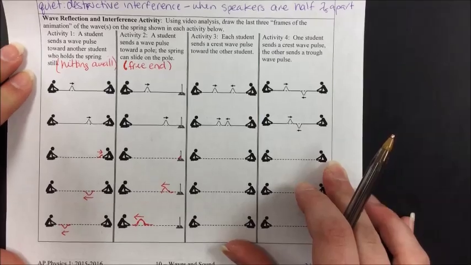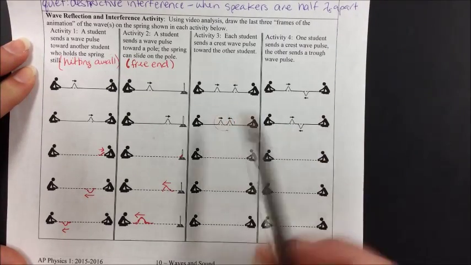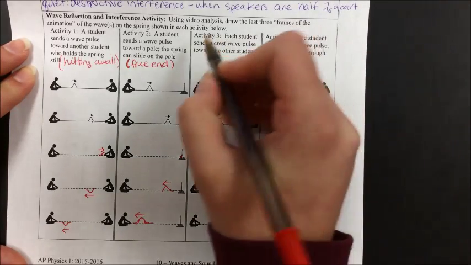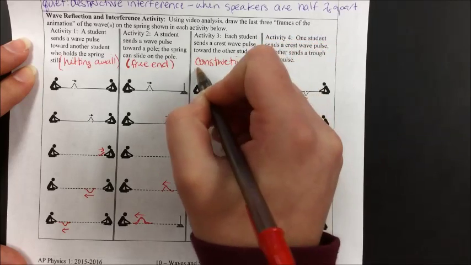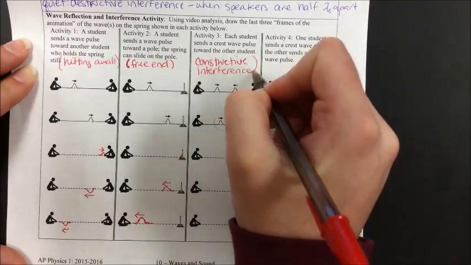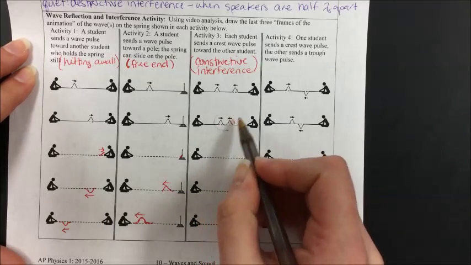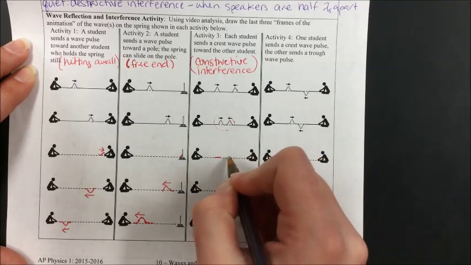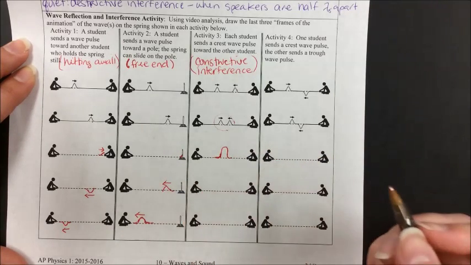So on 3 and 4, we're looking at interference. So this right here, if they're both positive amplitudes, this is going to be a constructive interference. And so when they align up, because here they're traveling towards each other, you're going to get a wave that's larger than the 2.